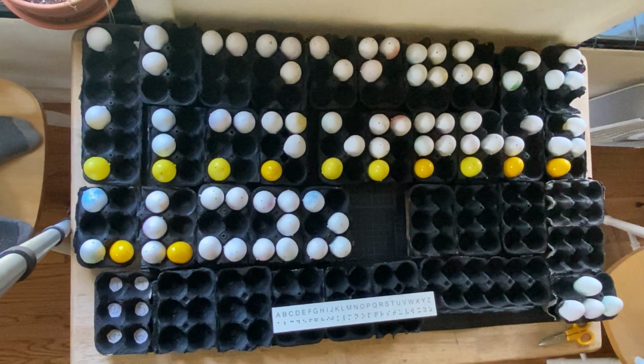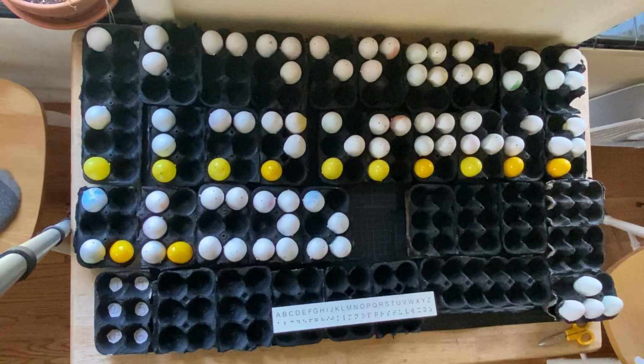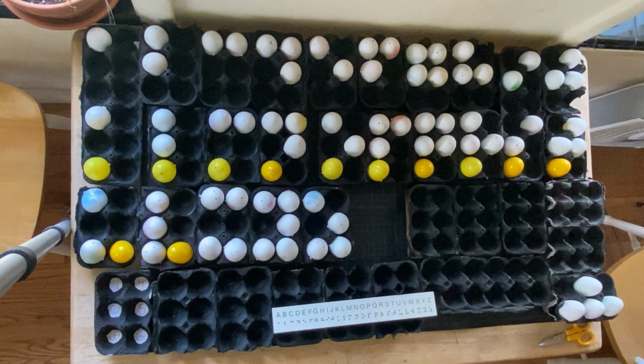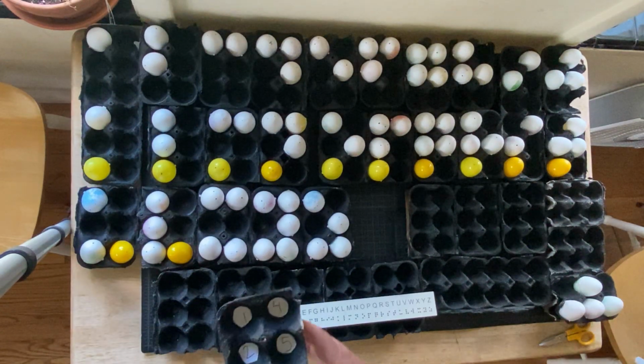So I'm going to step down off this chair. I'm going to set the camera up high above the desk so everyone can see, because it fills up the whole table. Okay, so just some of the basics.